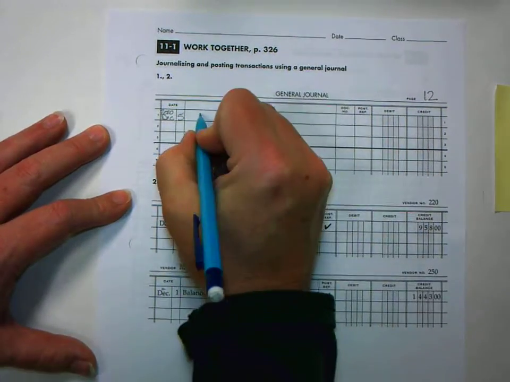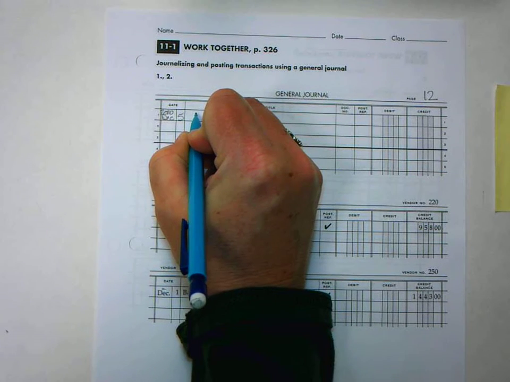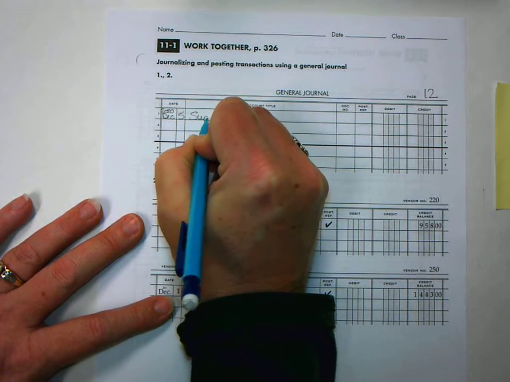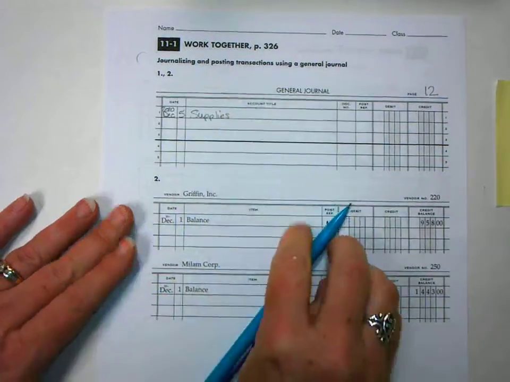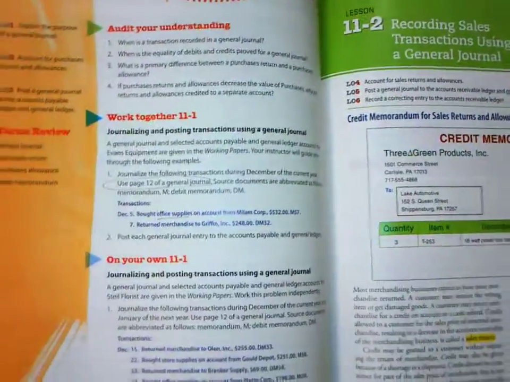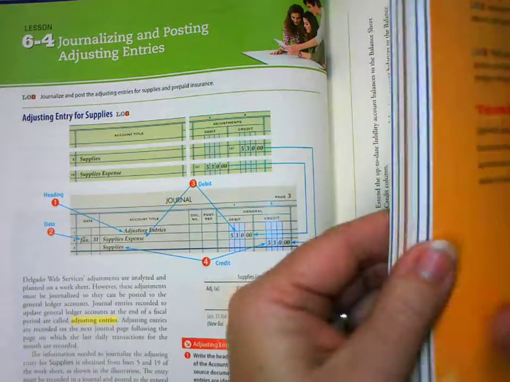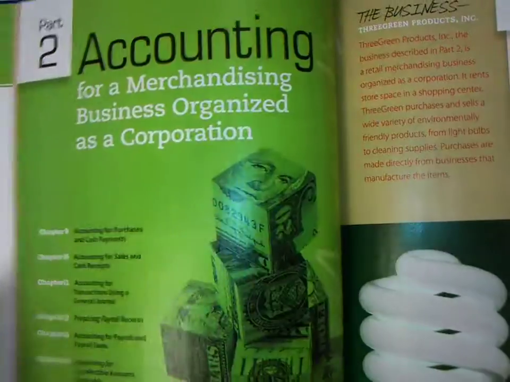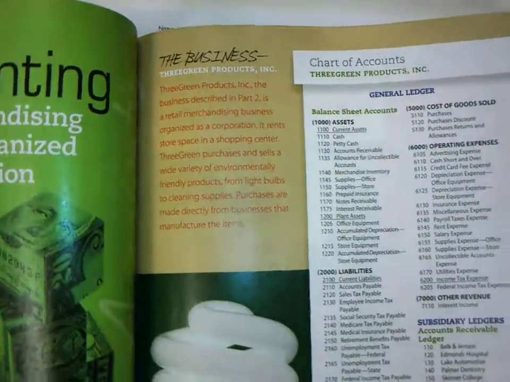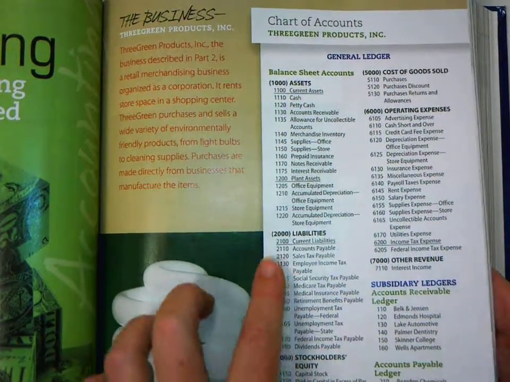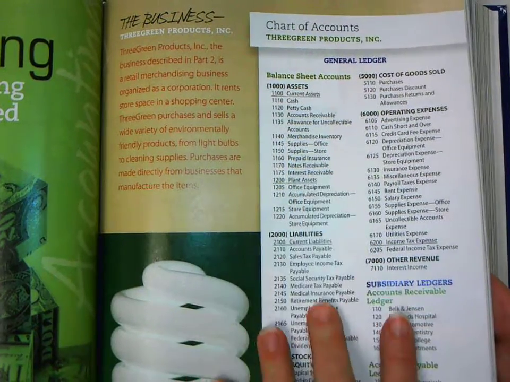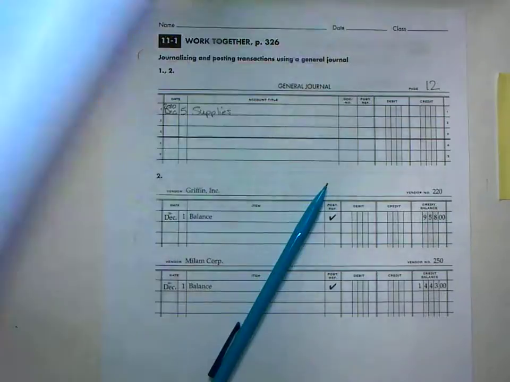Okay, and it does say that we bought office supplies. So again, if you're not sure, you can always look at the chart of accounts. This is all the same for this whole group, so you'd have to go back to the beginning of part 2 for 3 green corporations and take a look. Yes, they have them separated, supplies, office, supplies, store. Okay, so we are going to separate it that way.